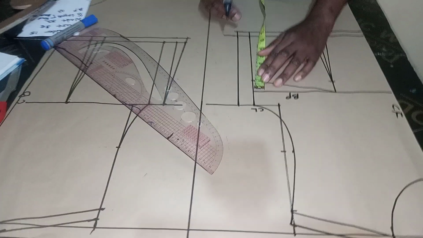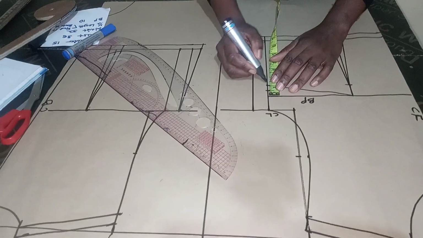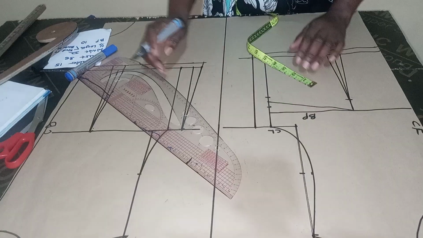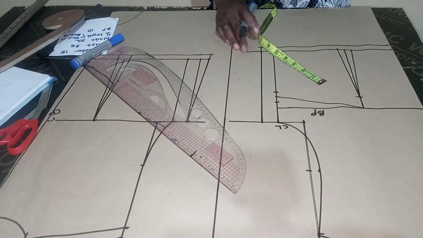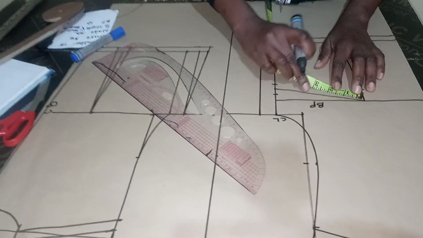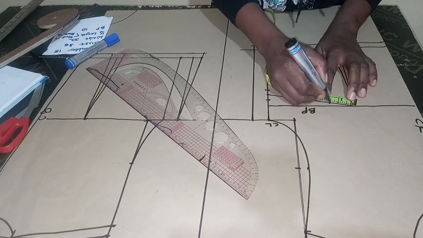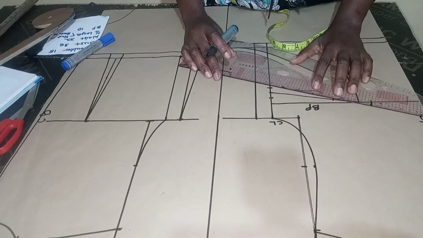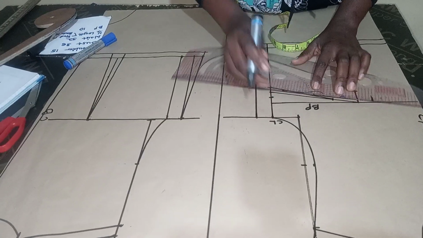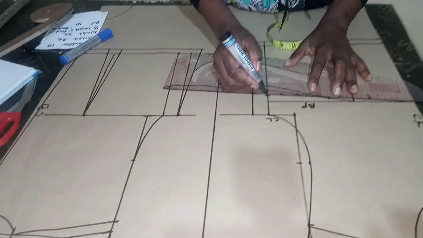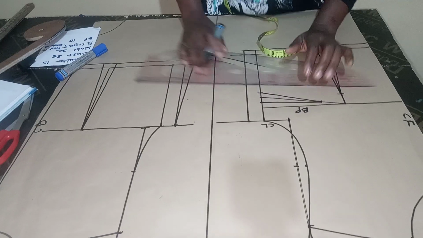Then on both sides, you take away 1/2 inch, because this 1/2 inch together when sewn will become 1 inch. Then on the bust point, you come down by 1.5 inch, and then you attach. You draw a straight line to meet that point.